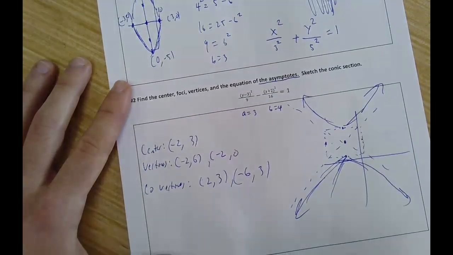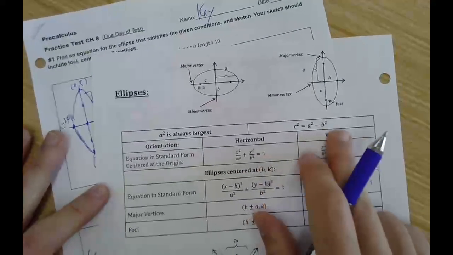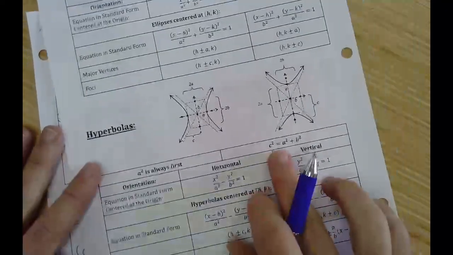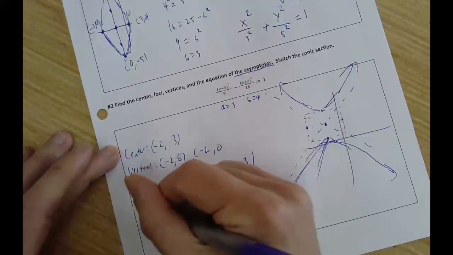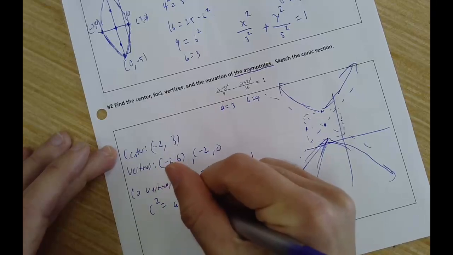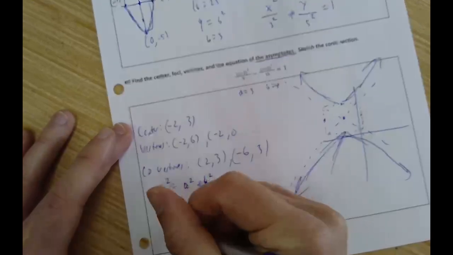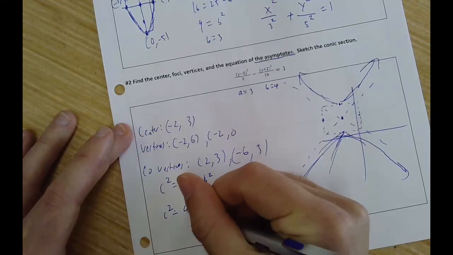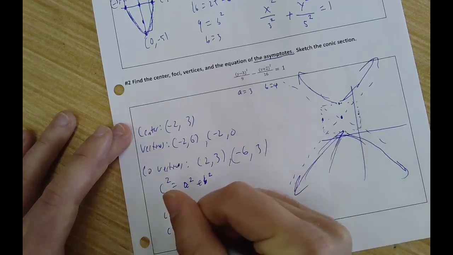Let's do foci first. So in ellipses, we use c squared equals a squared minus b squared, but in hyperbolas, we use c squared equals a squared plus b squared. So let's fill this out. We're going to have c squared equals 9 plus 16, so c squared equals 25, so c is 5.